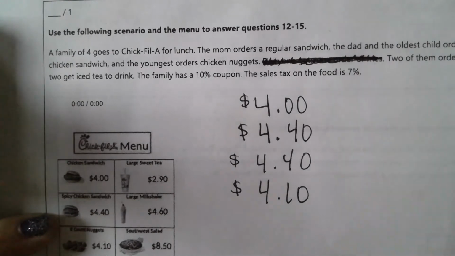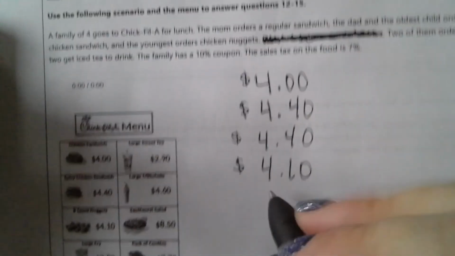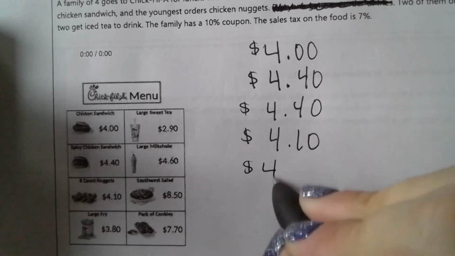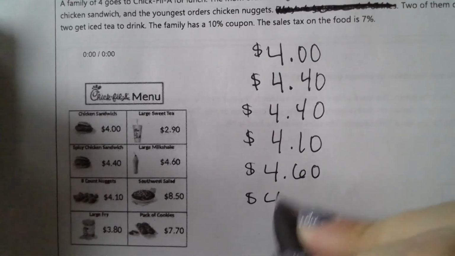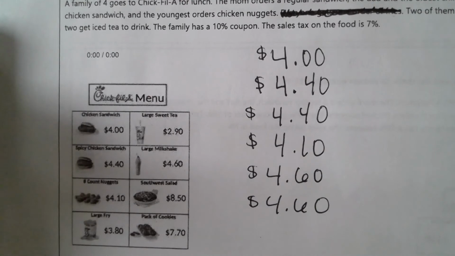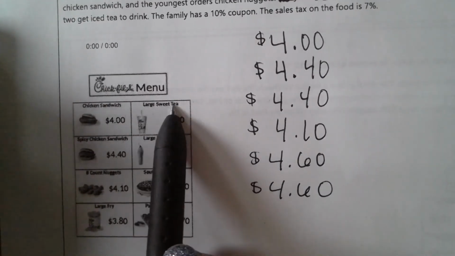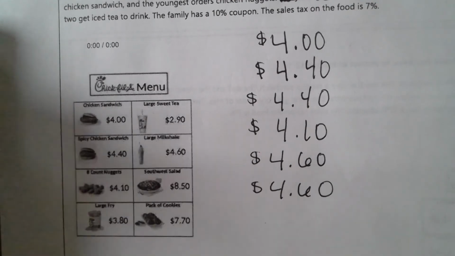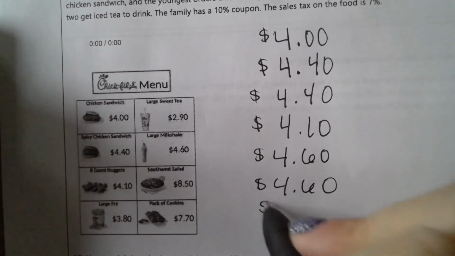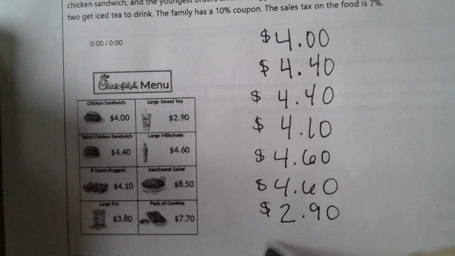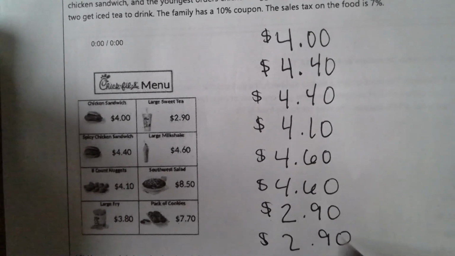So 2 of them order milkshakes, which are $4.60. And since 2 of them bought them, I'm going to write it down 2 times. And then the other 2 get iced tea. So if you guys look, a large sweet tea is $2.90. So if 2 of them got it, I'm going to write it down 2 times.